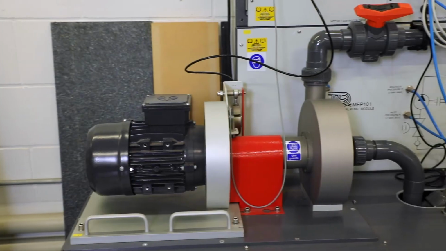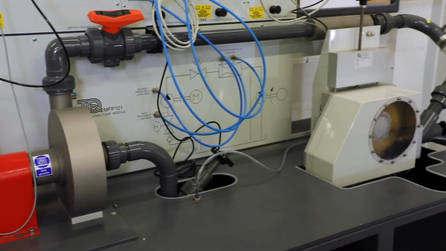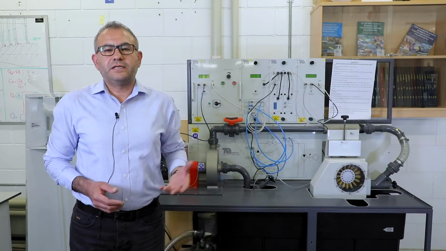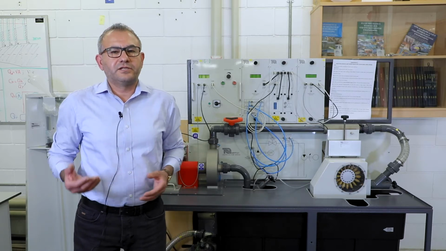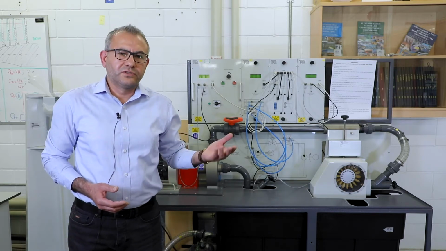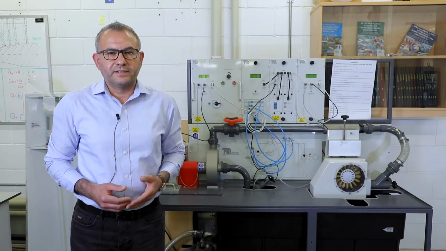Here, today, we have a centrifugal pump which allows the student to study and test the performances of a centrifugal pump and also the addition of effective turbines.